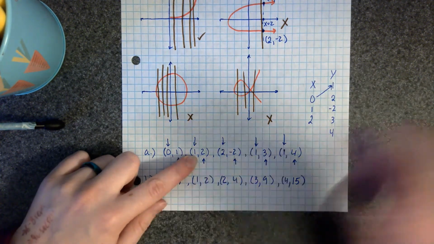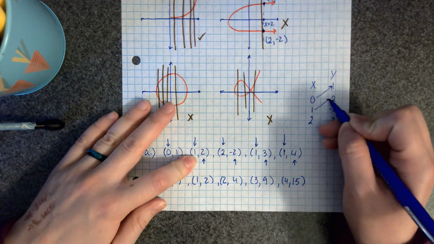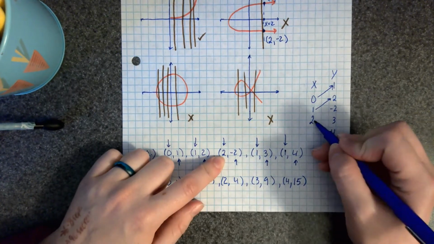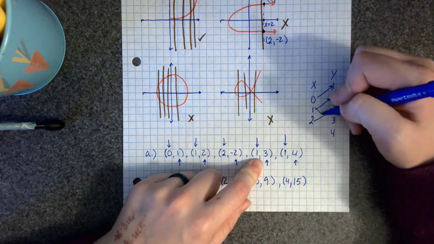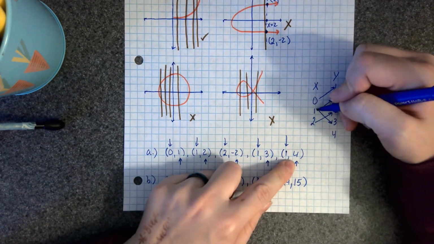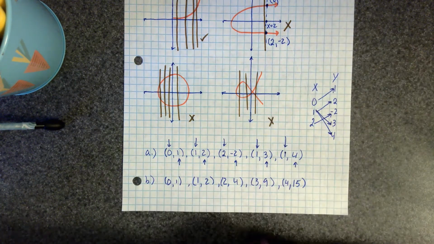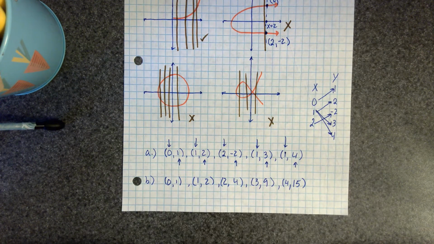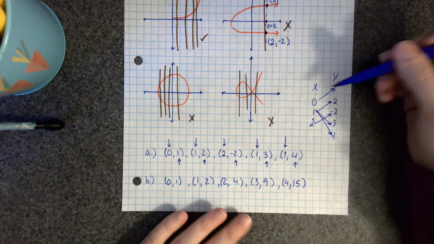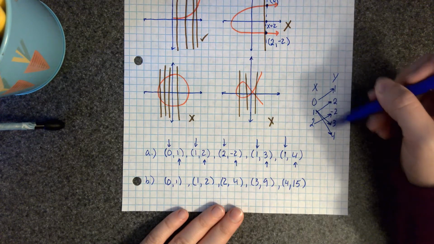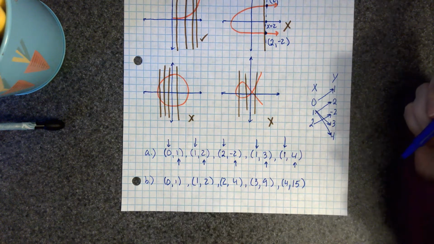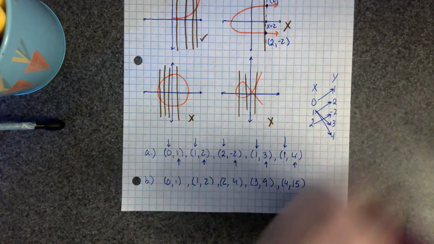So 1, its y coordinate is 2. 2, its y coordinate is negative 2. 1 has another one at 3 and another one at 4. Is this a function? No, it's not a function because the 1 x here, so 1, goes to 3 different y values, making it not a function.